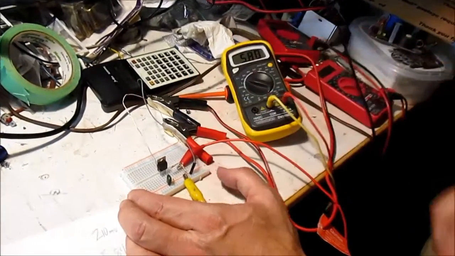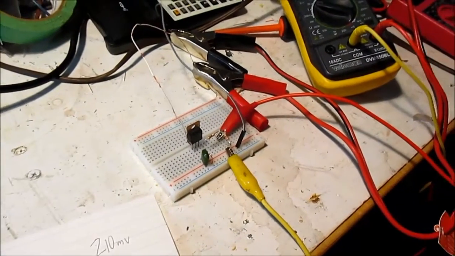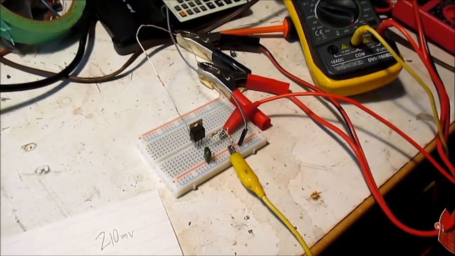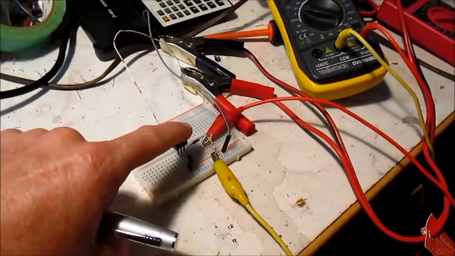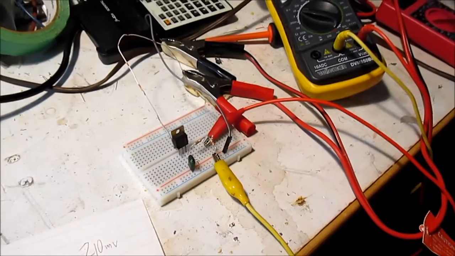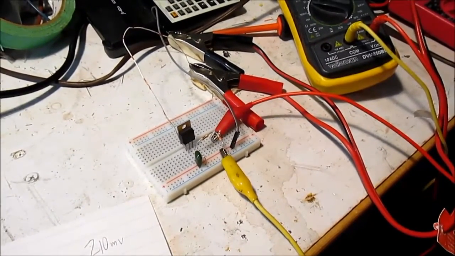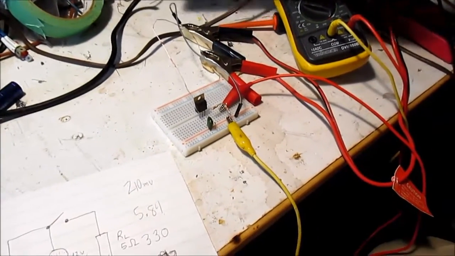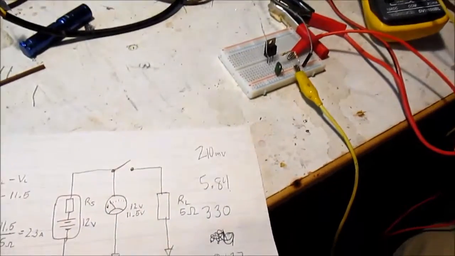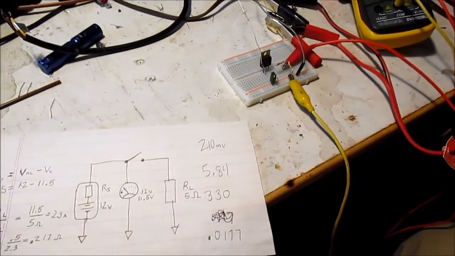Yeah, so we have to consider these are 5% resistors, and our voltage source did change a little bit. It was 6 volts flat under load and 6.05 unloaded. So that does throw off the numbers a bit. Was hoping it would come out closer, but you know, it did get us in the ballpark.